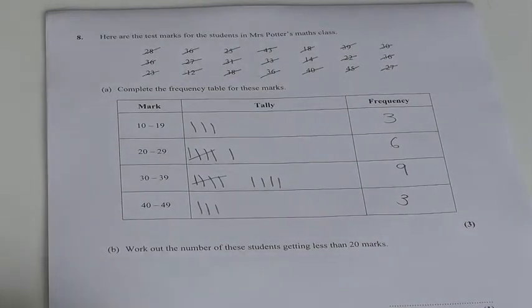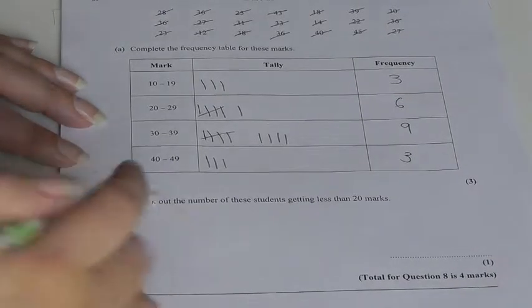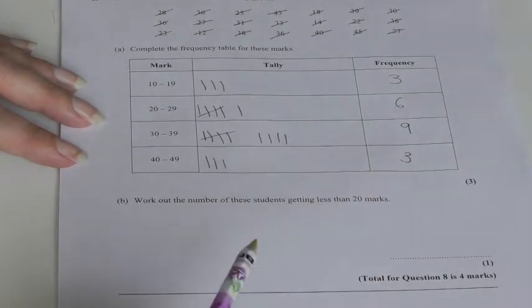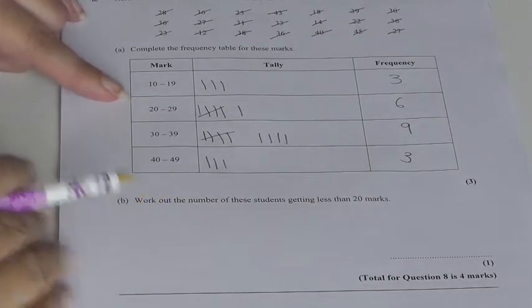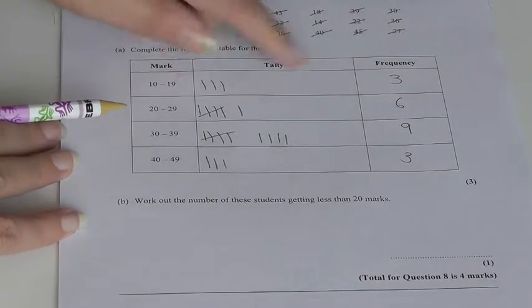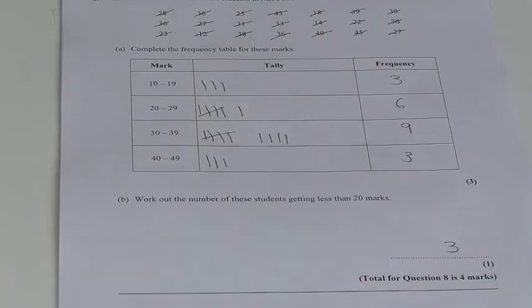The last part of the question asks you to extract some information from the table you've just completed. It says work out the number of these students that get less than 20 marks. So if you look at the table, it's this first row where the students get less than 20 marks. So I just need to look at the frequency and the answer is 3.